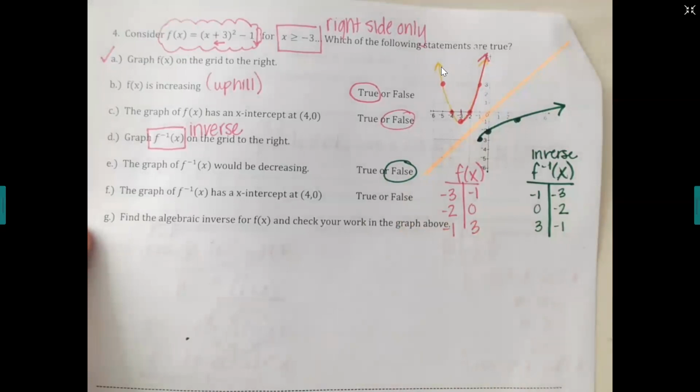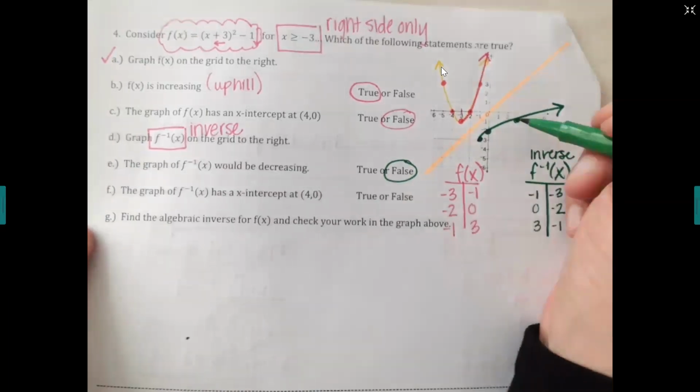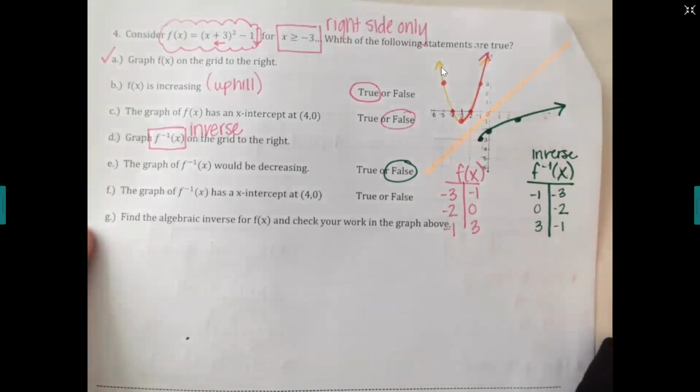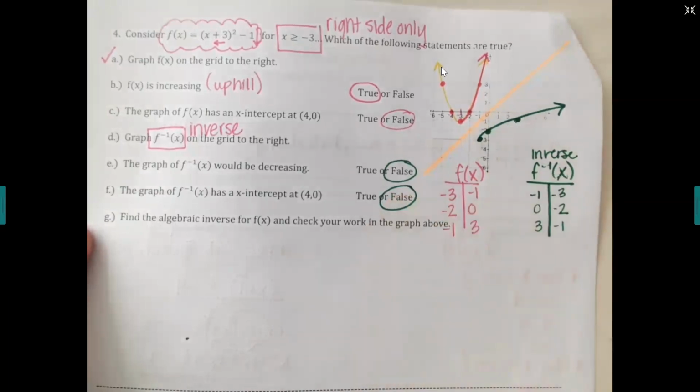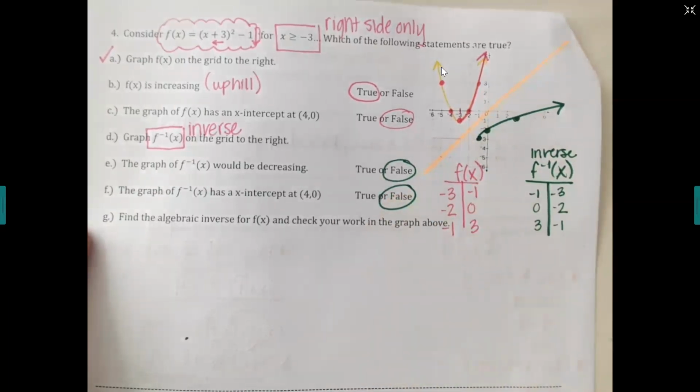Okay, and then it says I have an x-intercept at (4, 0), true or false? Okay, it's at least not a pretty point, right? Or else we would have graphed it, so I'm gonna put false. It is probably close to (4, 0), but it's not.